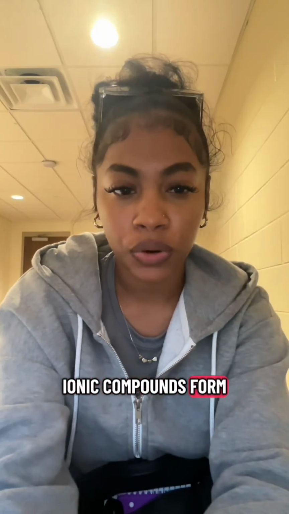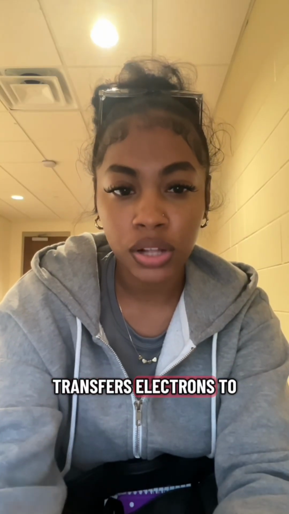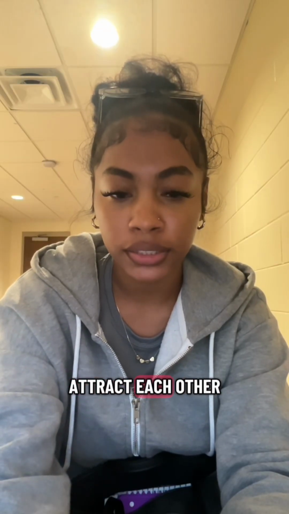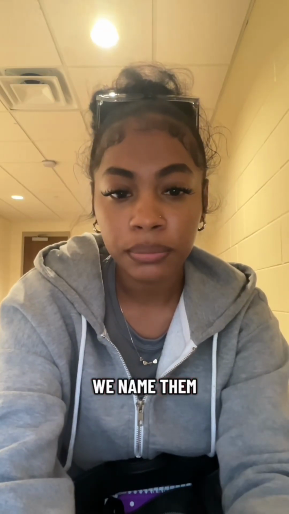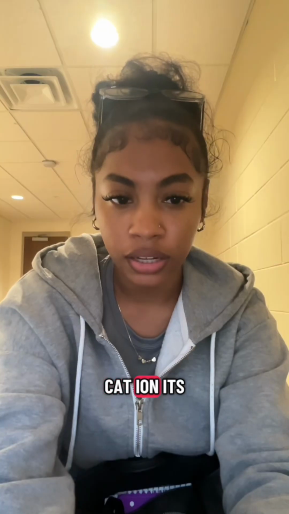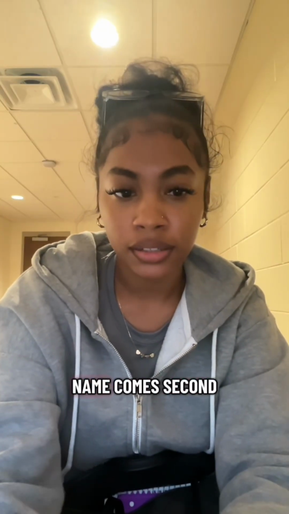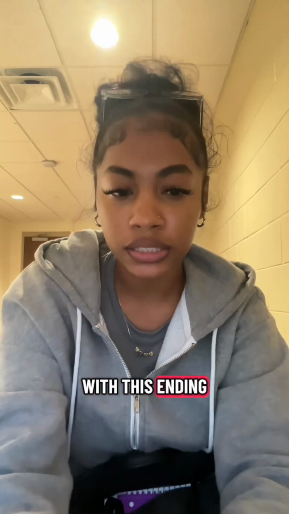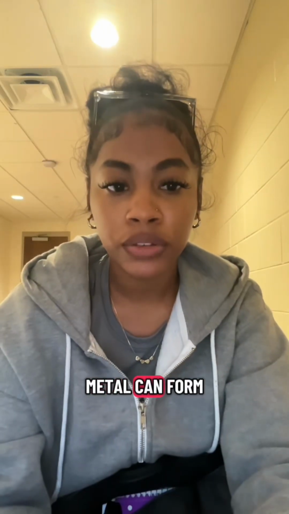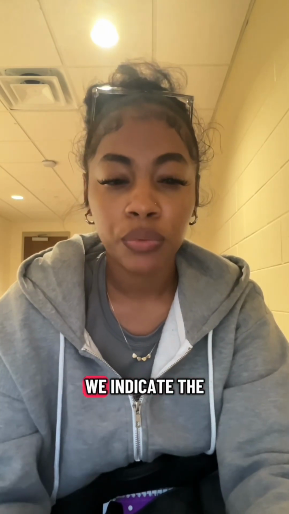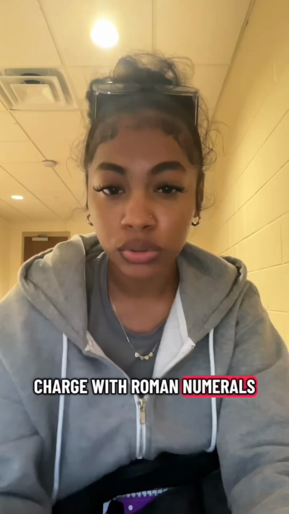Ionic compounds form when a metal transfers electrons to a nonmetal, forming positive and negative ions that attract each other. We name them with the metal, which is the cation, written first, and the nonmetal, the anion, second, with the ending changing to -IDE. And if the metal can form more than one charge, like transition metals, we indicate the charge with Roman numerals.